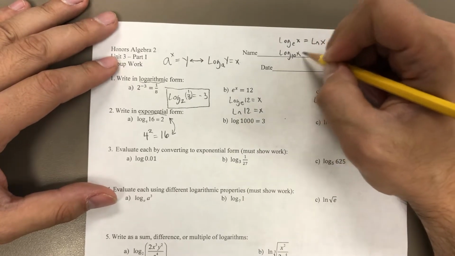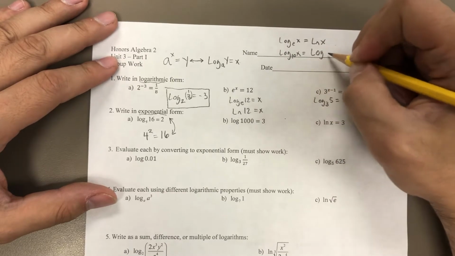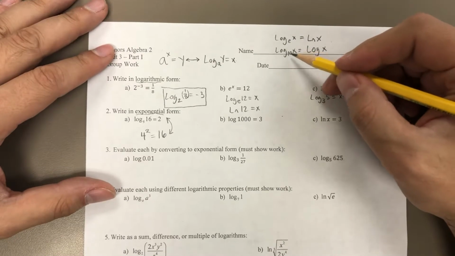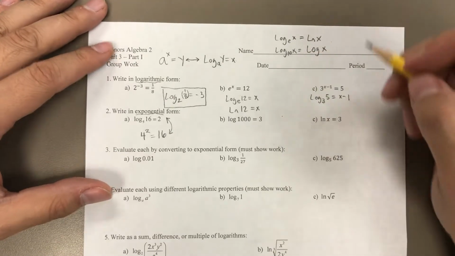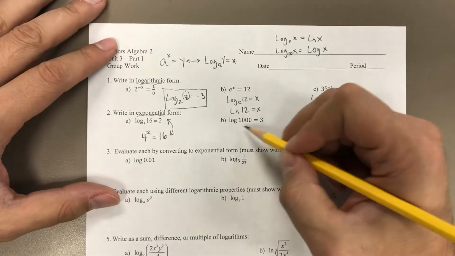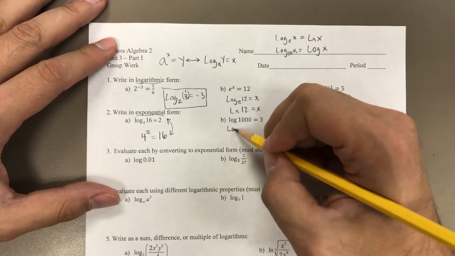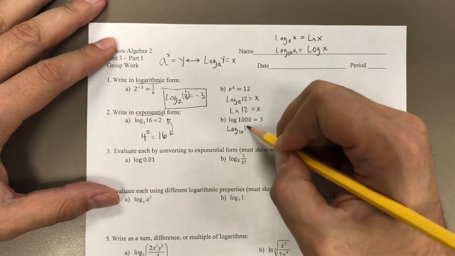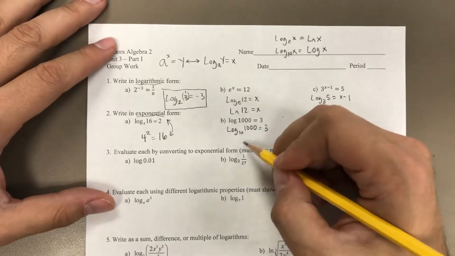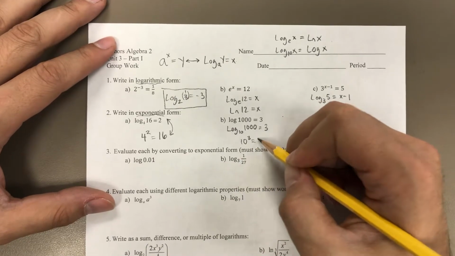Whenever you see log all by itself, log of x or log of y, it secretly means that you have a log with a base of 10 on it. It's kind of an implied thing that you know. So I'm going to rewrite this with a log of a base of 10. So log with a base of 10 of 1,000 is equal to 3. Rewriting this as an exponent, it's 10 to the 3rd power is equal to 1,000.